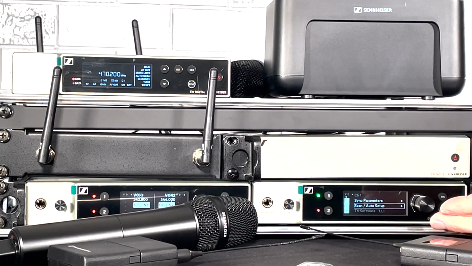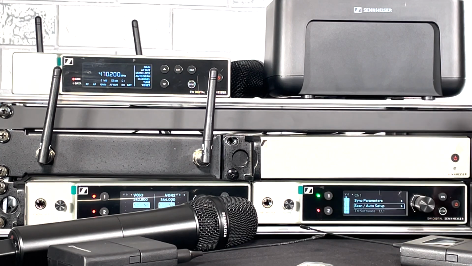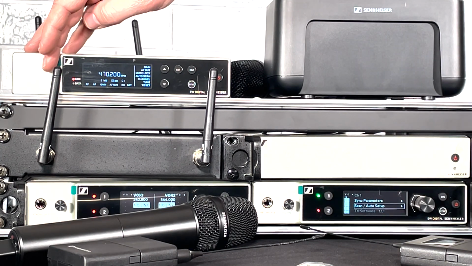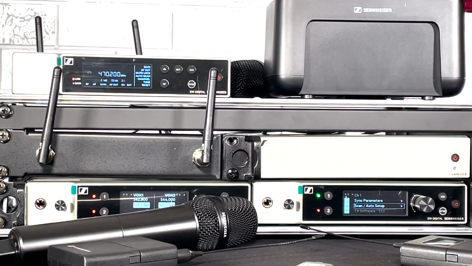Now that we've synced it, we'll notice that this first one has a green indicator for the first transmitter, red for the second transmitter because we still haven't synced one for that, and we'll notice that's similar to how the EWD demonstrates that we have a red link indicator here, meaning no transmitter is synced with that mic.